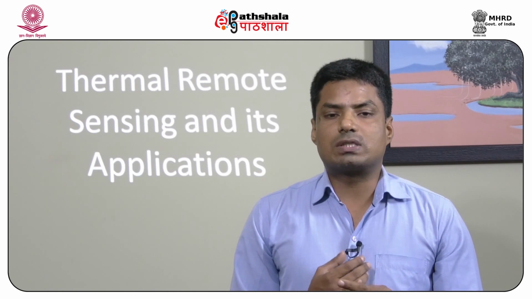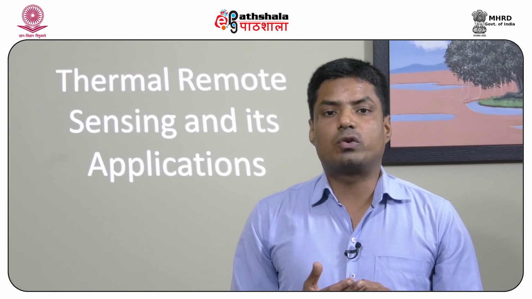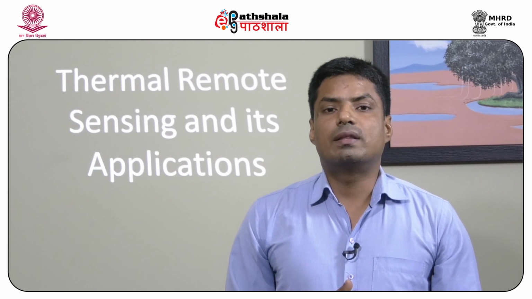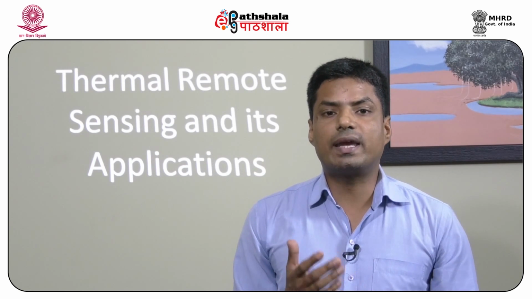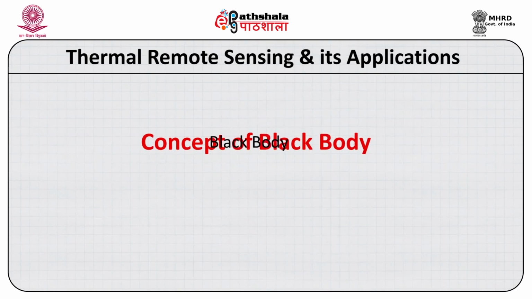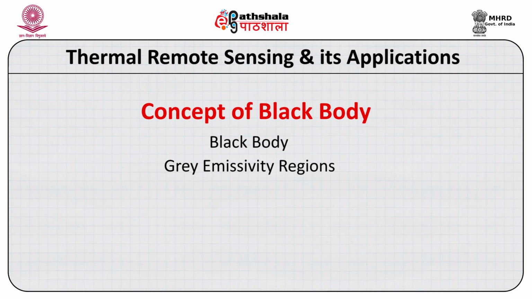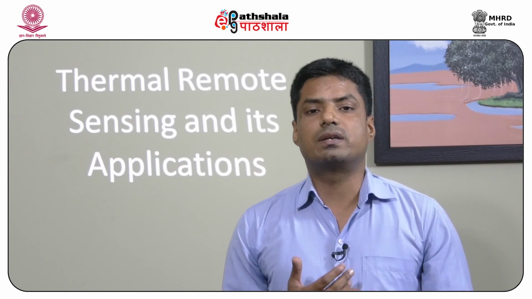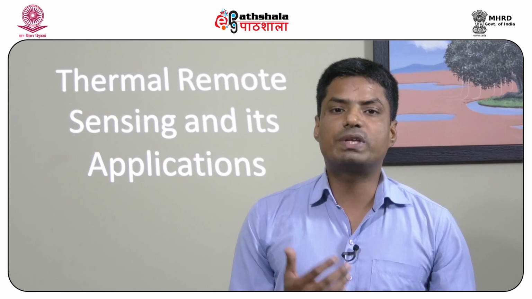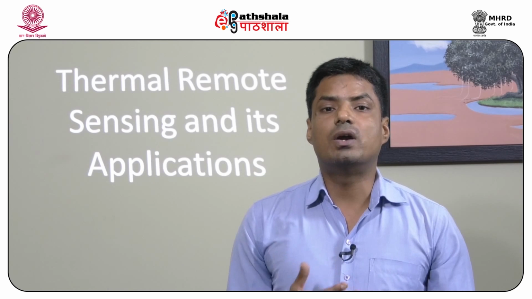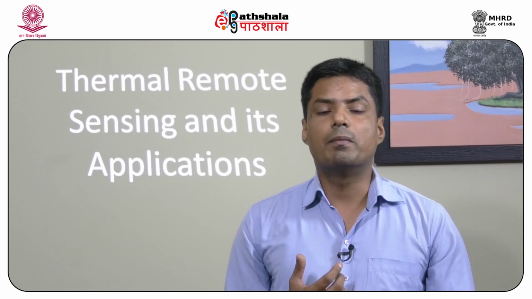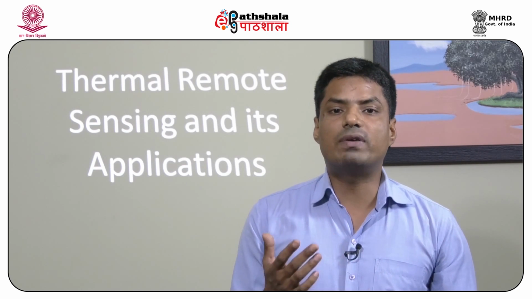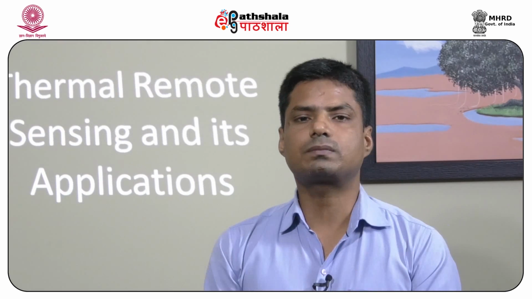Apart from the black body concept, there are certain other ways to explain emissivity. There are regions called gray emissivity regions, or we can call them gray bodies. Gray bodies are those which reflect a small fraction of the total energy stored by them, but that depends upon the wavelength of different bands.